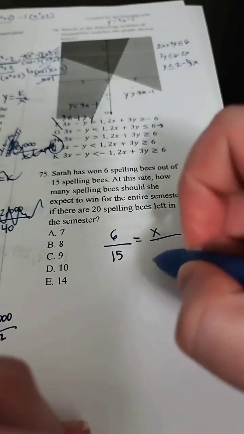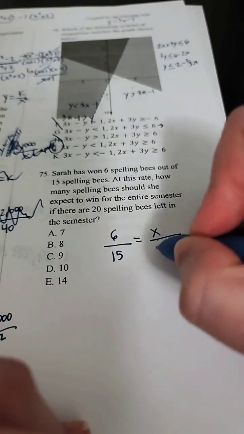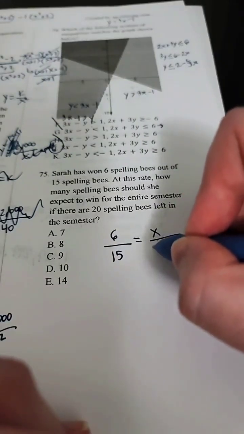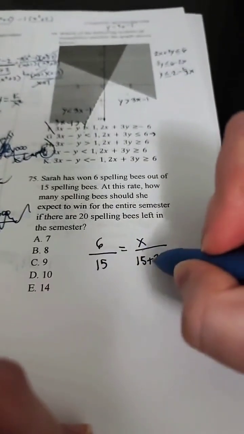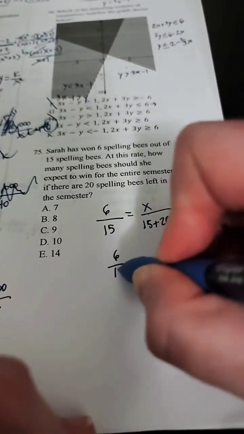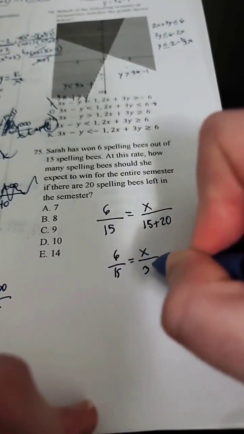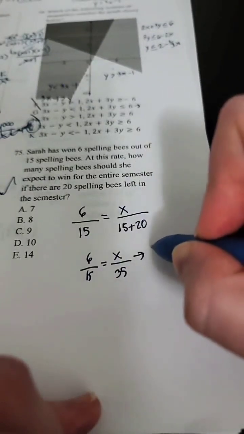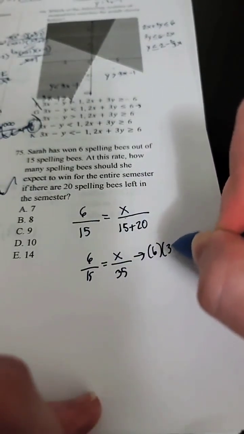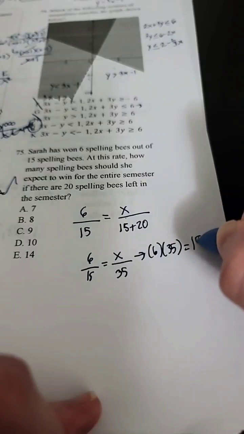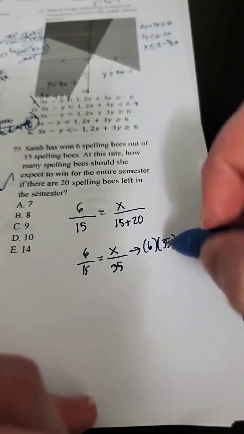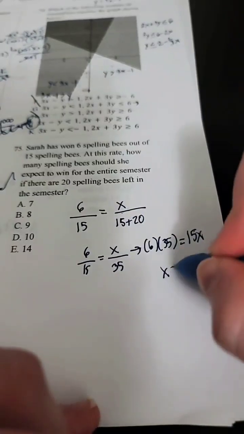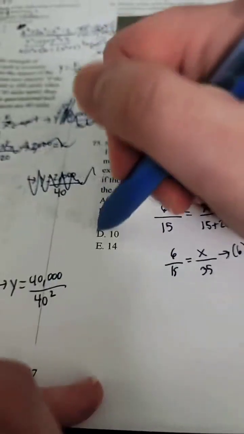And on the bottom, it's going to be the entire amount of spelling bees in the semester, which is going to be 15 plus the 20 that are left, because there's 15 that have already occurred plus the 20 that are left. So then that's just going to be 6 over 15 is equal to x over 35. We're going to cross multiply and solve for x. So this is going to be 6 times 35 is equal to 15x. Then just divide by 15 on each side to get x by itself. And that's going to give you that x is equal to 14. So it would be E.